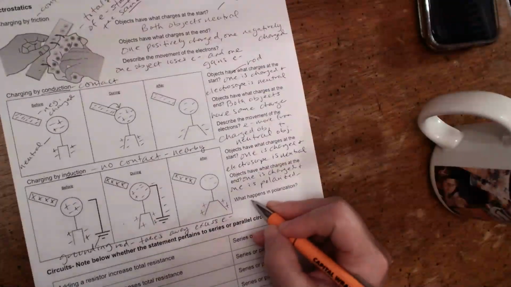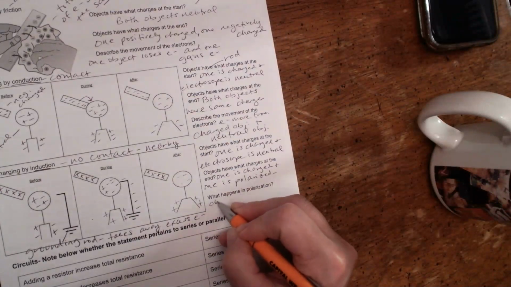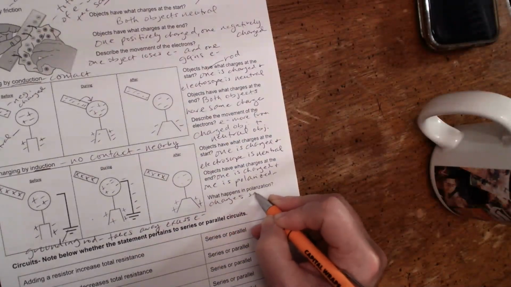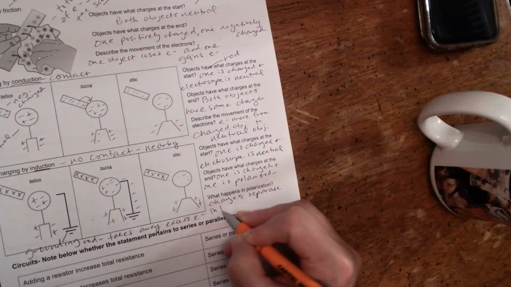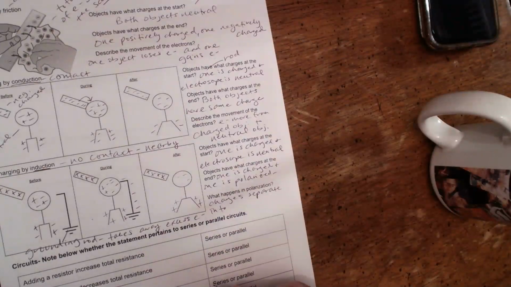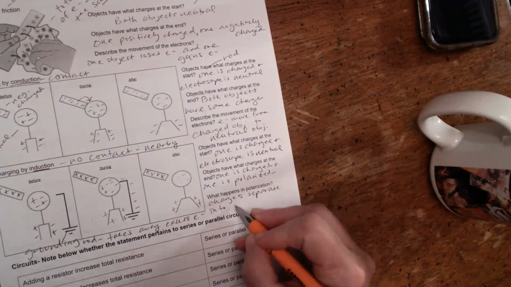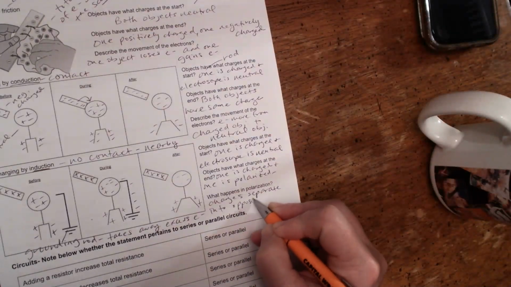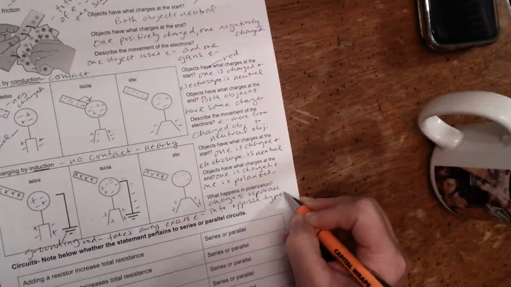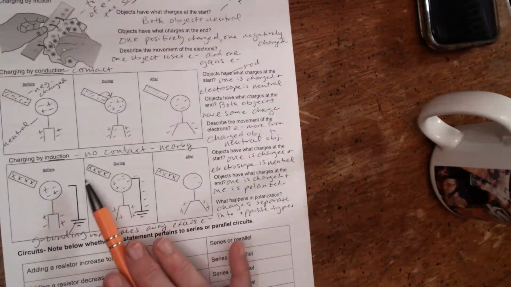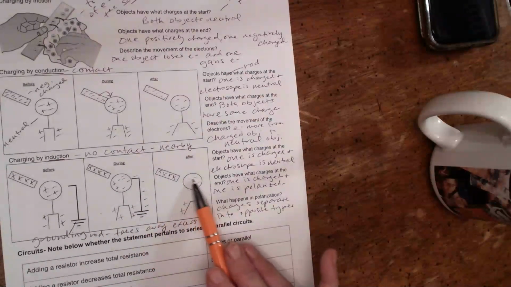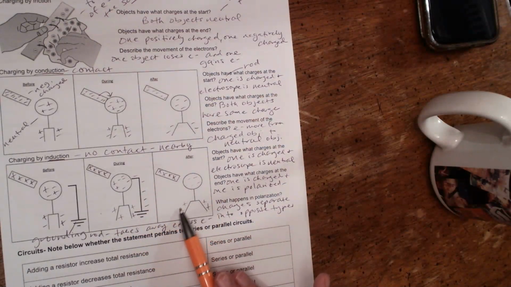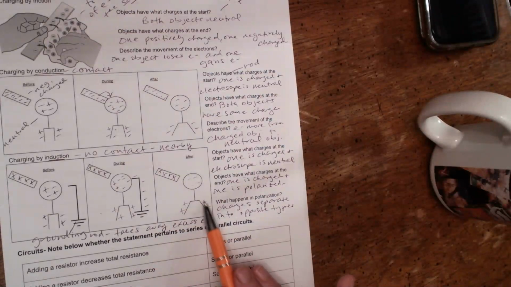And so what happens in polarization is charges separate. So charges separate into opposite types. So here, because this is positively charged, the negatively charged are going to want to come up to the top to be near it, leaving less negative charges in the bottom.